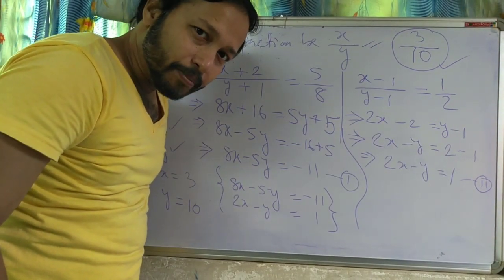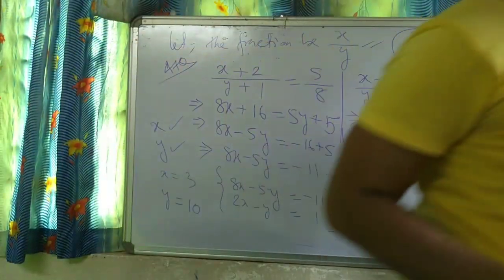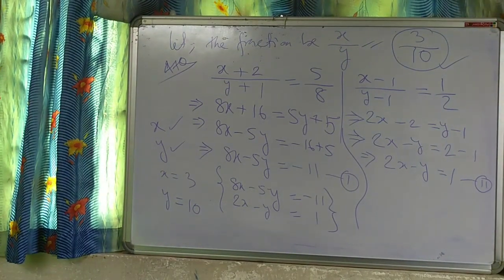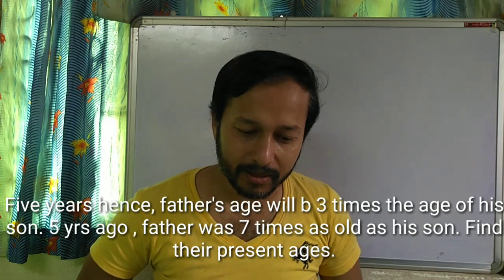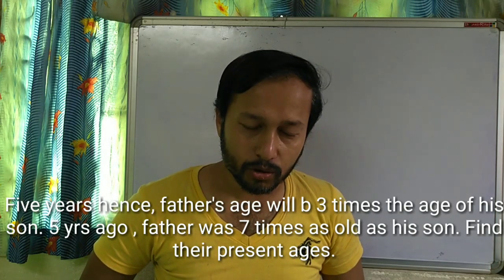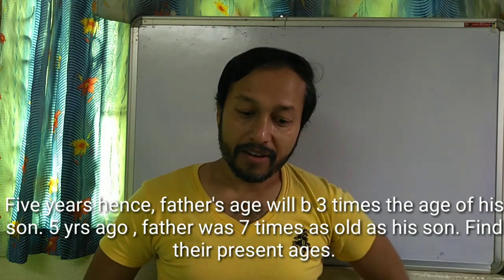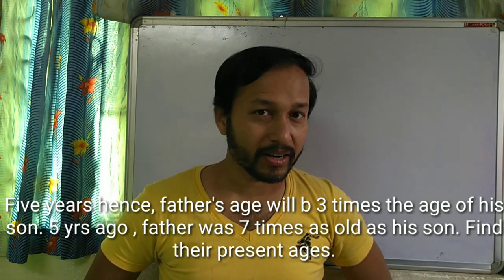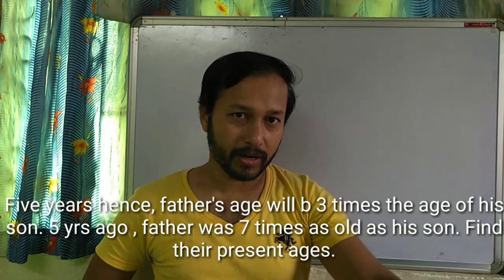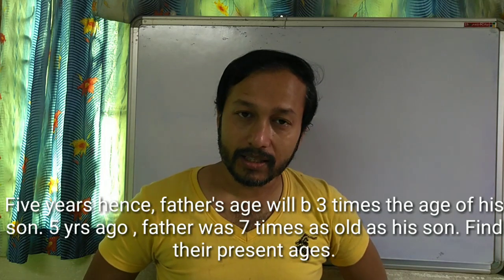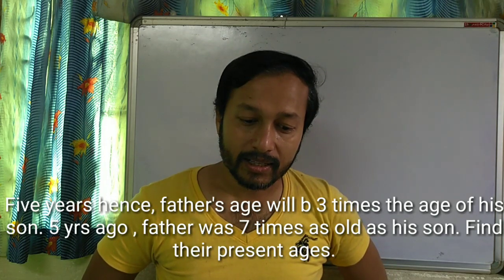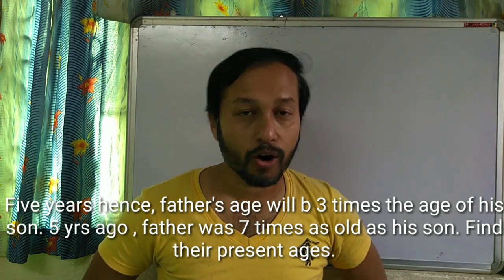Let us go for another example. The next question is again displaying on your screen. If you go through this question, 5 years hence, means after 5 years, father's age will be 3 times the age of son.